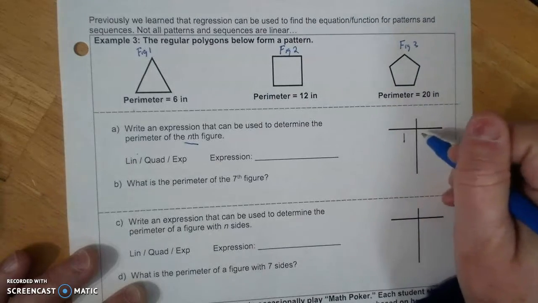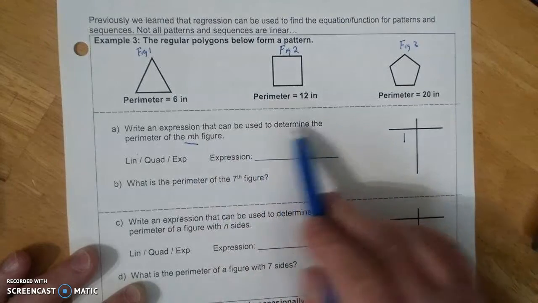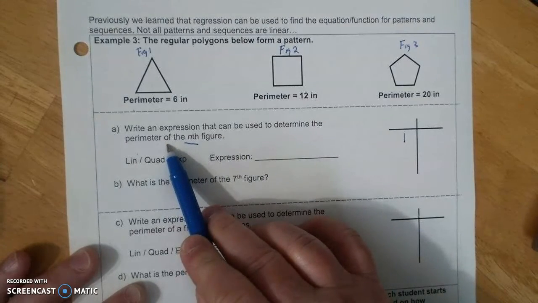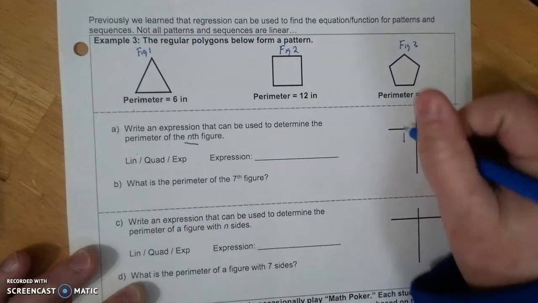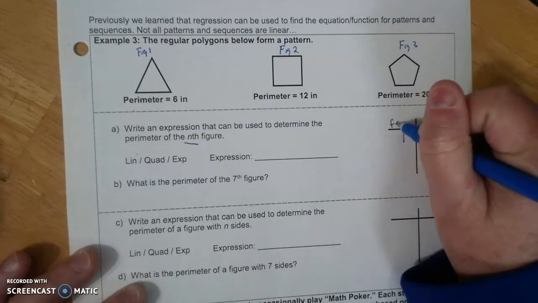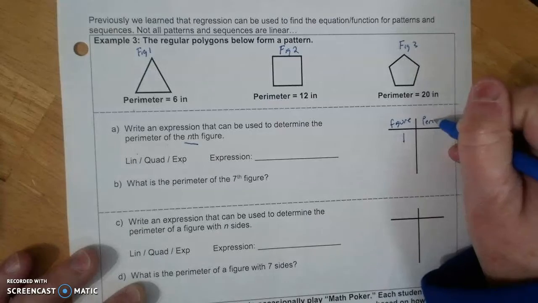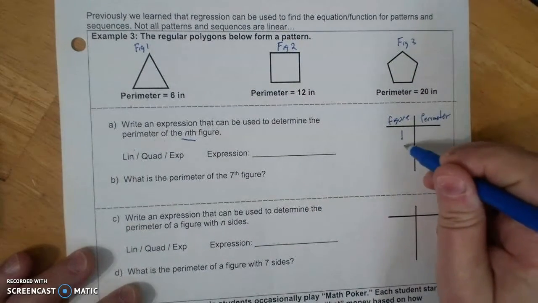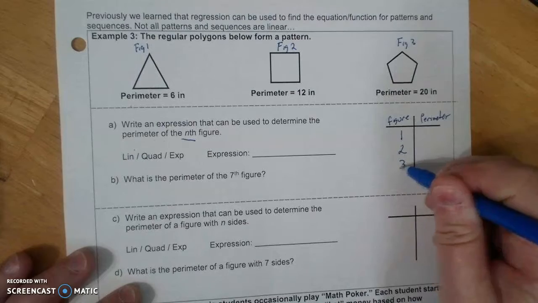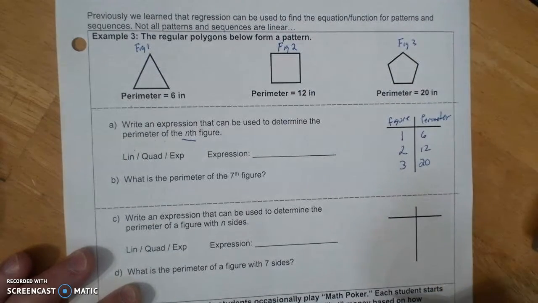So the first figure, and we're going to write an expression that can be used to determine the perimeter of the nth figure. So the first figure, this is figure, and this is perimeter. So first and second and third figure is 6 and 12 and 20.